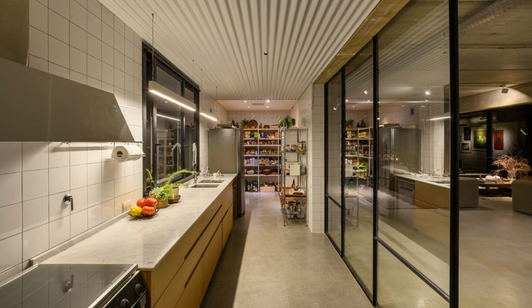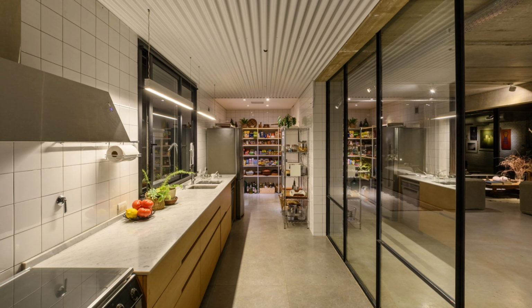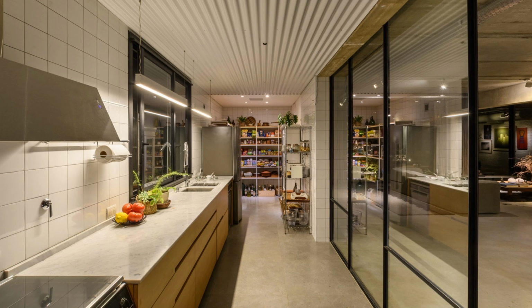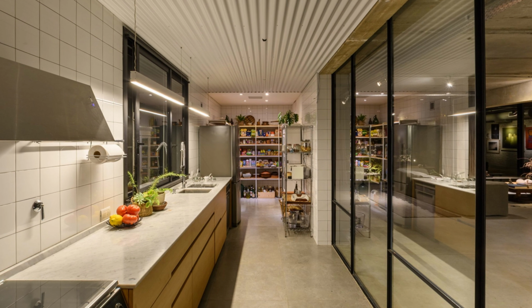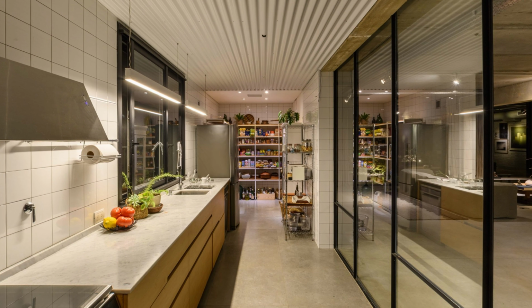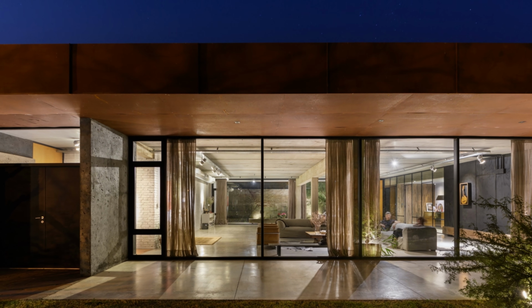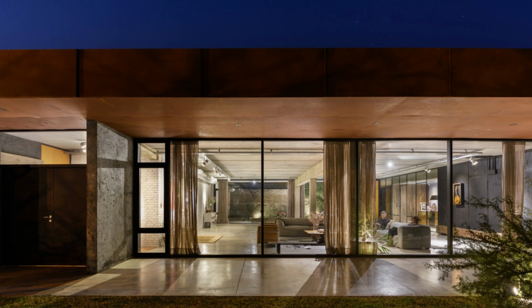In the end, the Textures house is simple to understand. It doesn't try to impress with form. It uses material as the main element, organizes space in bands, and creates a house that works in a direct way, where the most important thing is not the design, but how it is built.